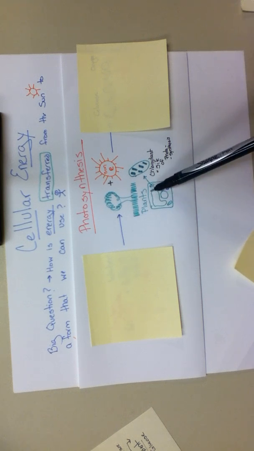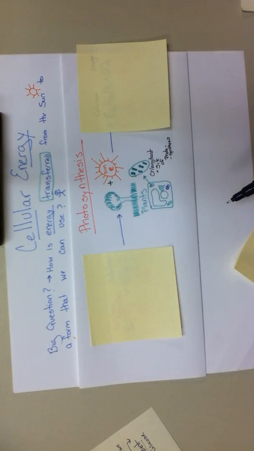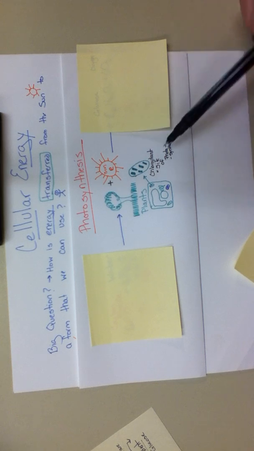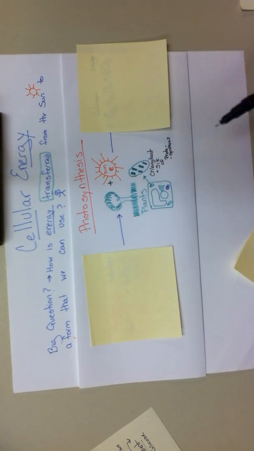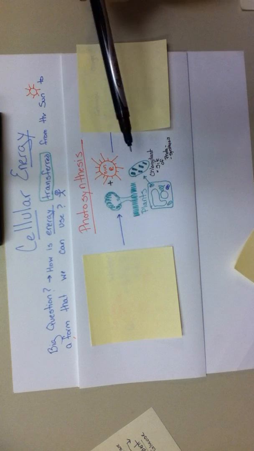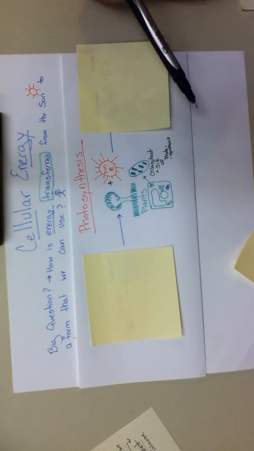It has a large central vacuole, the nucleus, the endoplasmic reticulum, a cell wall. But what makes plants very unique is their chloroplast. So this is a chloroplast. I zoomed in on it in my picture. This is the site of photosynthesis.